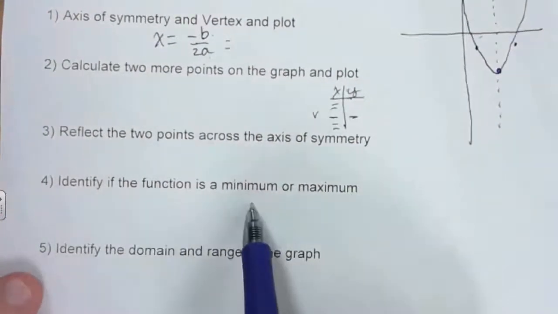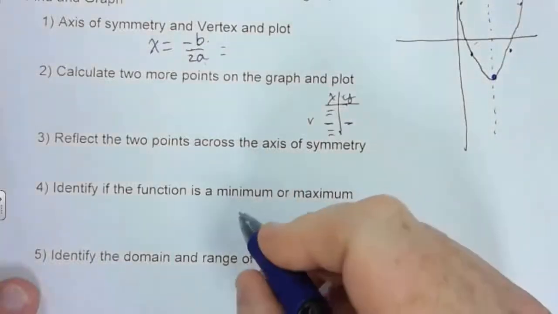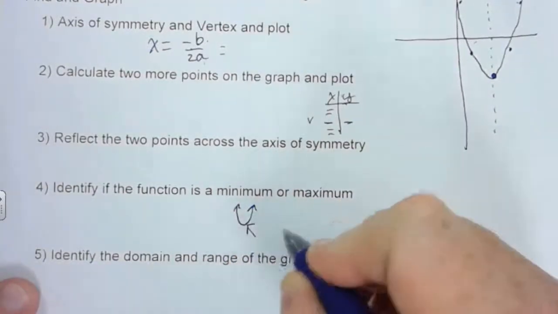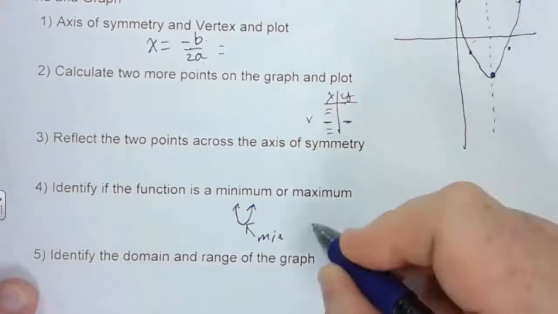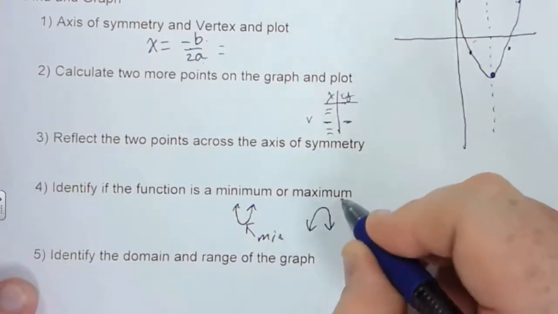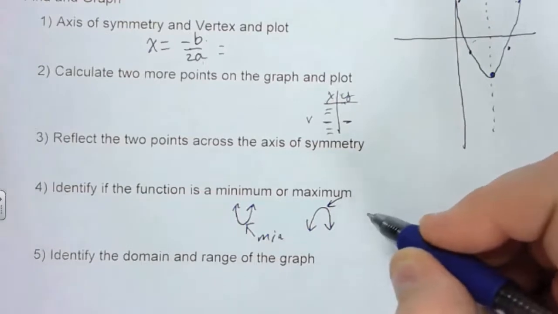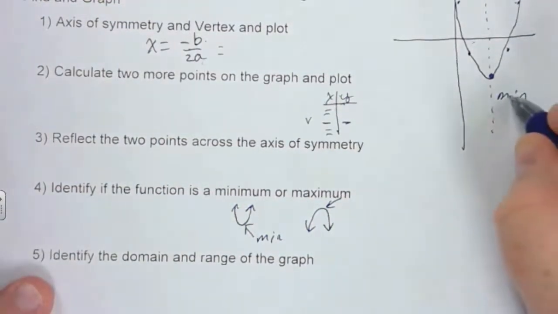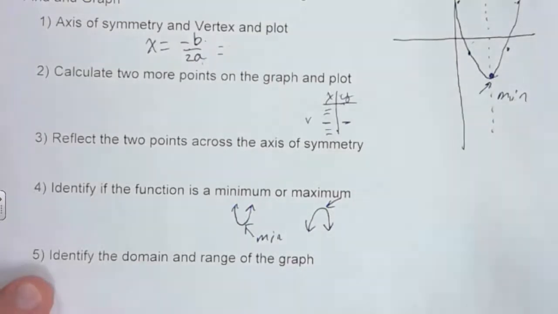And then identify if it's a minimum or maximum. A minimum graph looks like this, creating a low point. So this is a min. And a maximum is a graph that goes like this, creating a high point, which is a max. So this one right here is a minimum function because it has a low point, and specifically it's the y-coordinate of that value that is the minimum of the function.